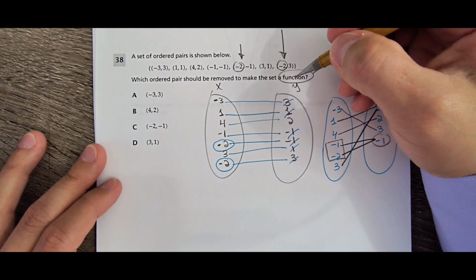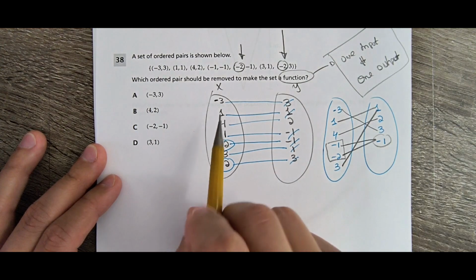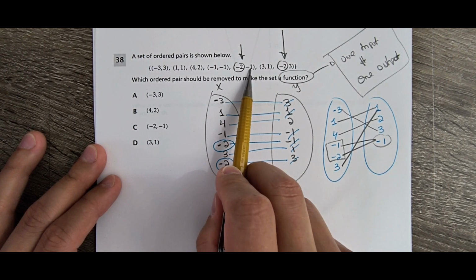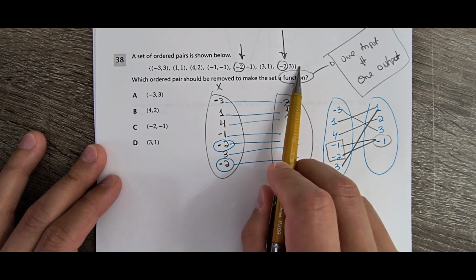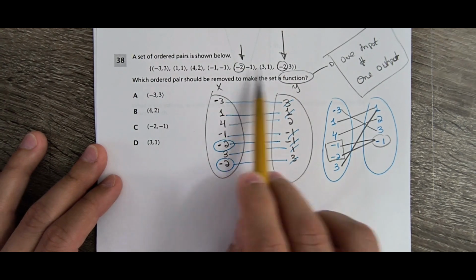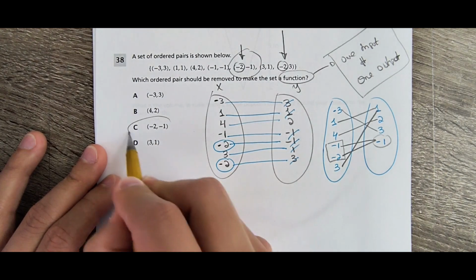Now, which of these two will you remove? Negative 2, 1, negative 2, negative 1, or negative 2, 3? Notice that in the answers, you don't have both of them. You only have this pair right here, which is C. This is the only one that you are able to remove and therefore make this a function.